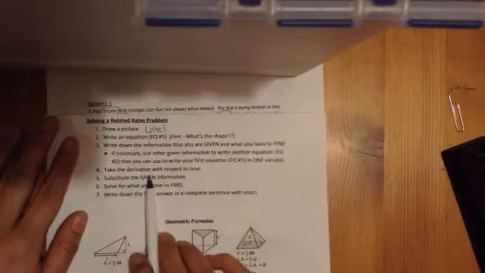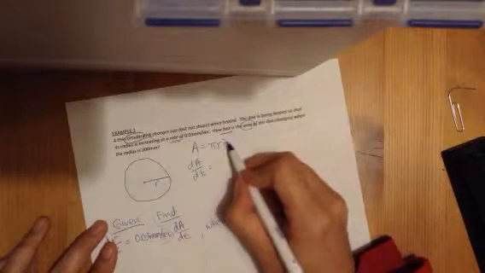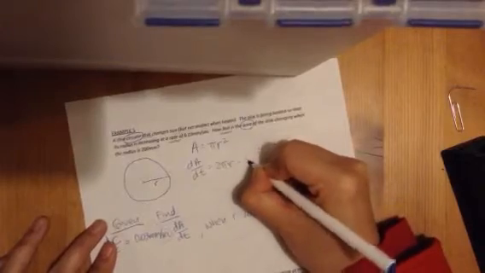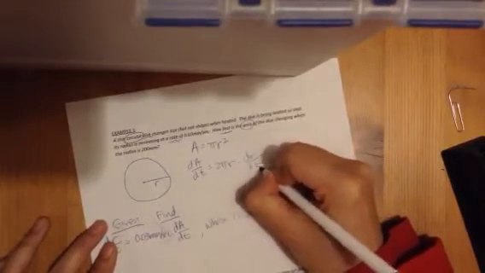So what is my step 4? I want to take the derivative with respect to time. So I'm going to go up here. d over dt. I know pi is just a number, so I'm just going to move that 2 in the front. So 2 pi r, and I'm going to use the chain rule to get dr over dt. Then I'm done.